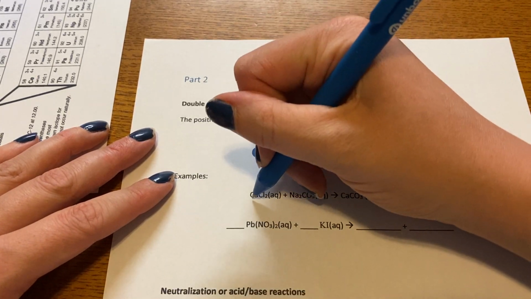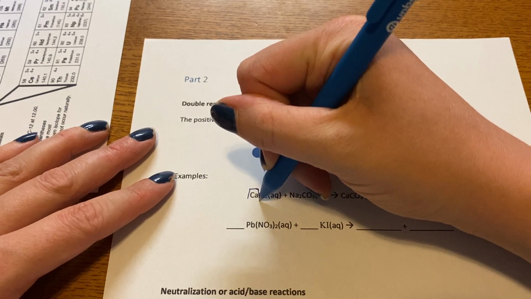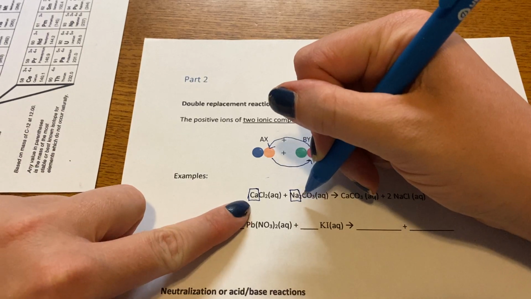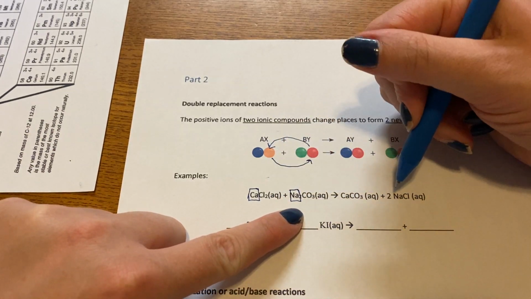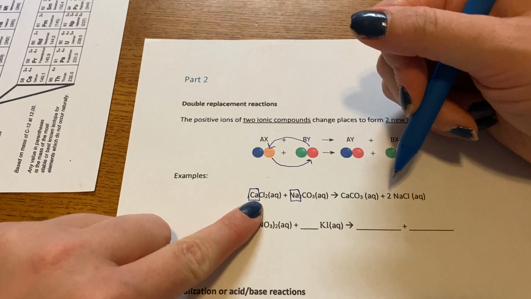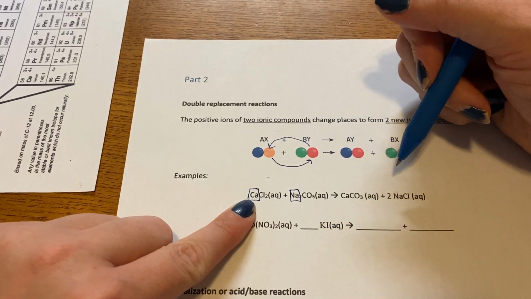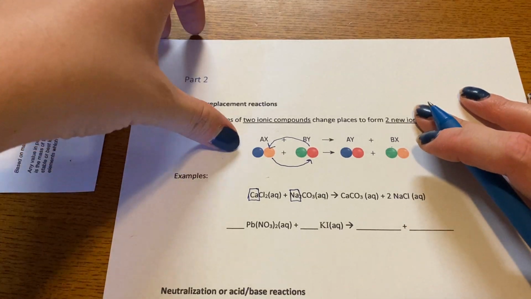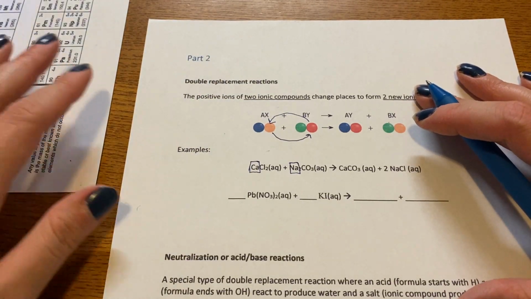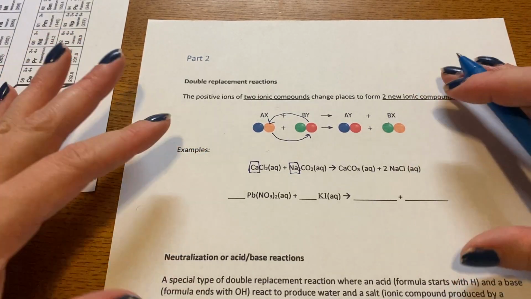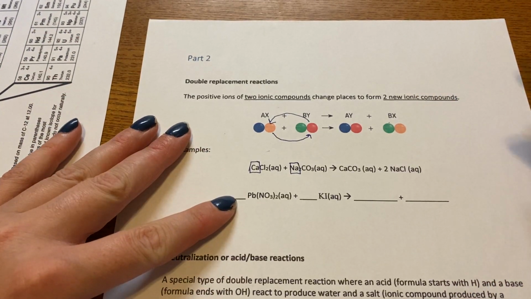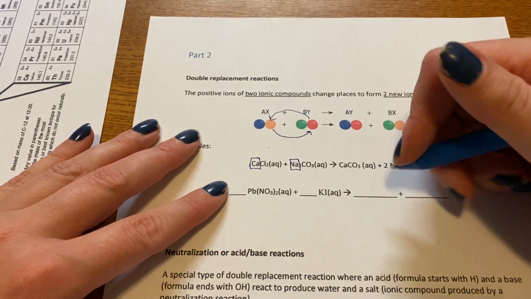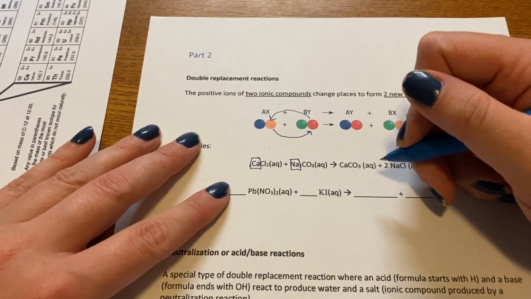Here you can see if we say calcium is our metal, sodium is our metal, they swap partners. So now sodium goes with calcium's partner chlorine and calcium goes with carbonate. Okay, so let's try it ourselves. And these ones you're not going to be able to predict, again, whether something is aqueous or solid. It really depends on how soluble something is in water. So we're not going to worry about that yet. You will get to that when you get to grade 11 and 12 chem.